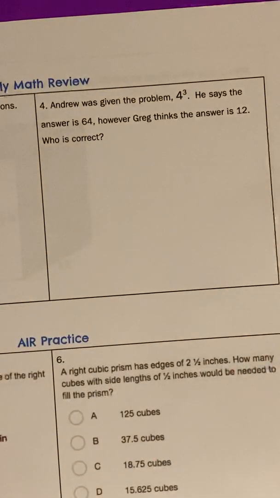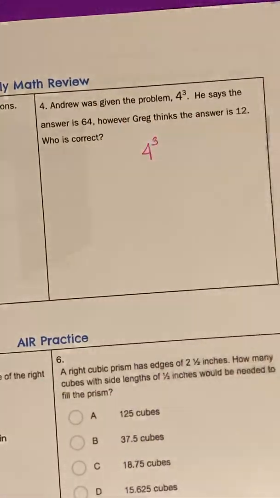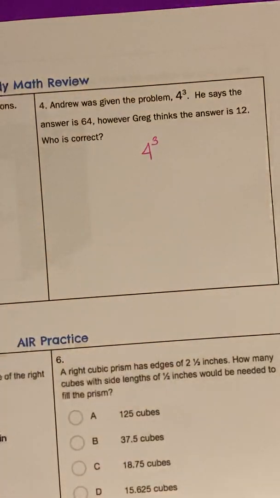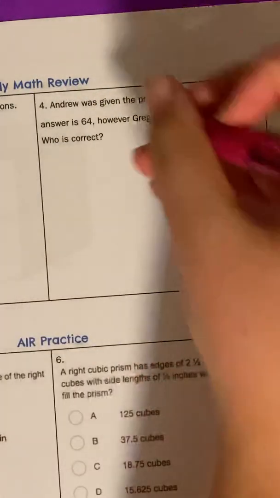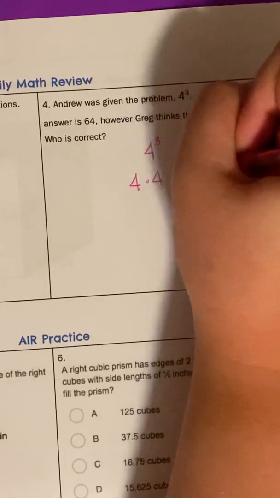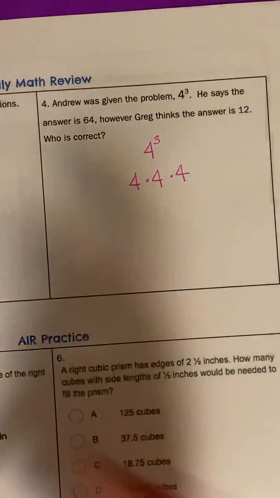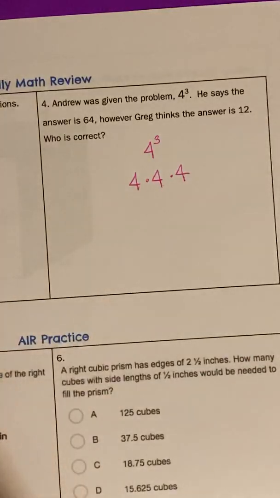Andrew was given the problem 4 to the 3rd power. Ooh, we may have just done this one in the past lesson. All right, he says the answer is 64, but Greg thinks the answer is 12. Who is correct? Well, we know when we have a power, 4 to the 3rd power, that does not mean 4 times 3. That means 4 times 4 times 4.